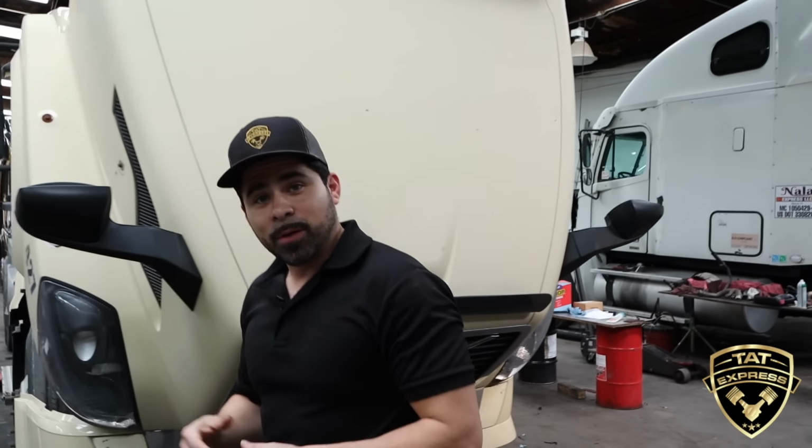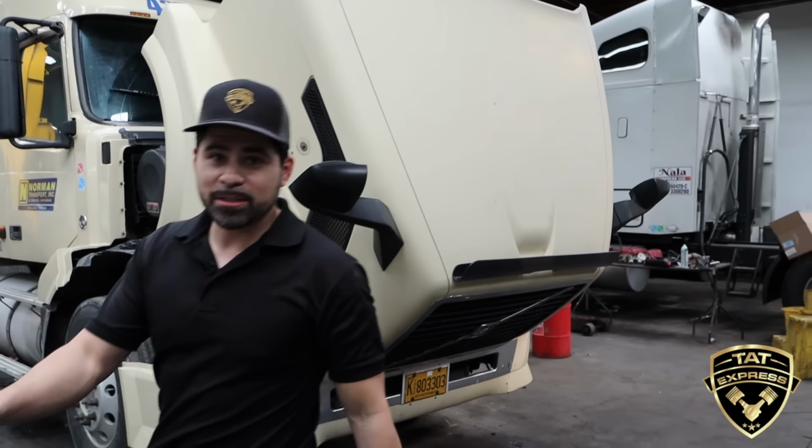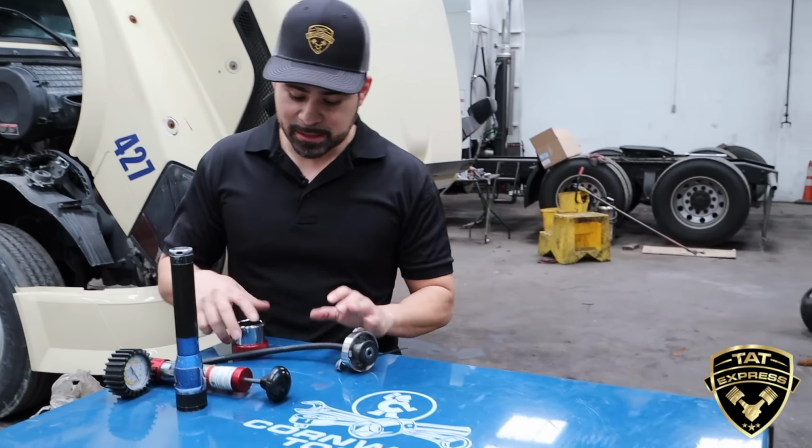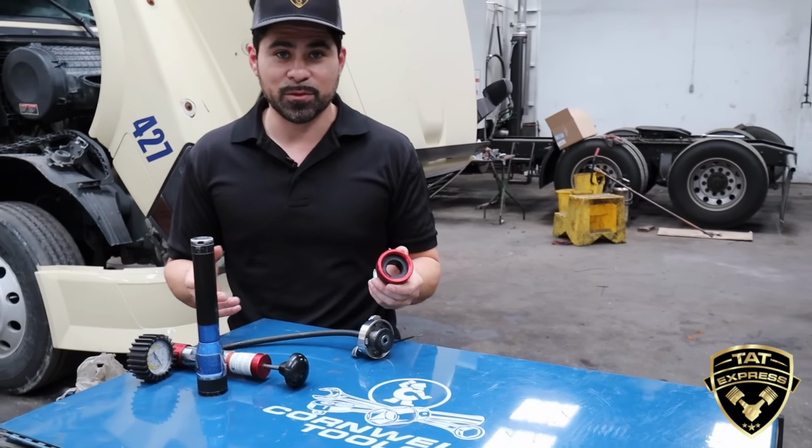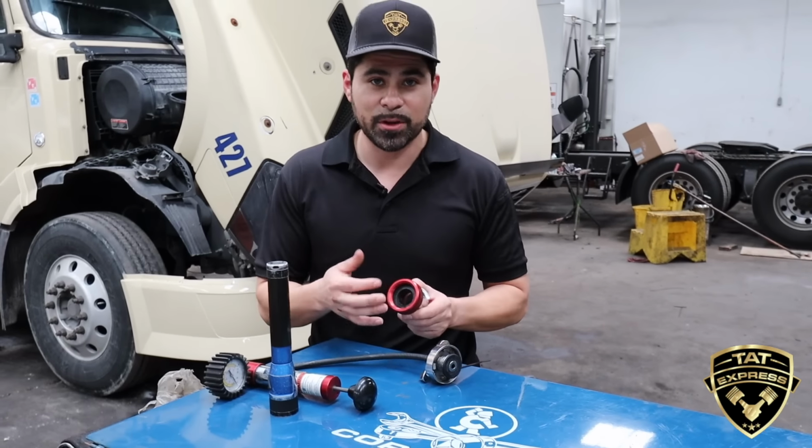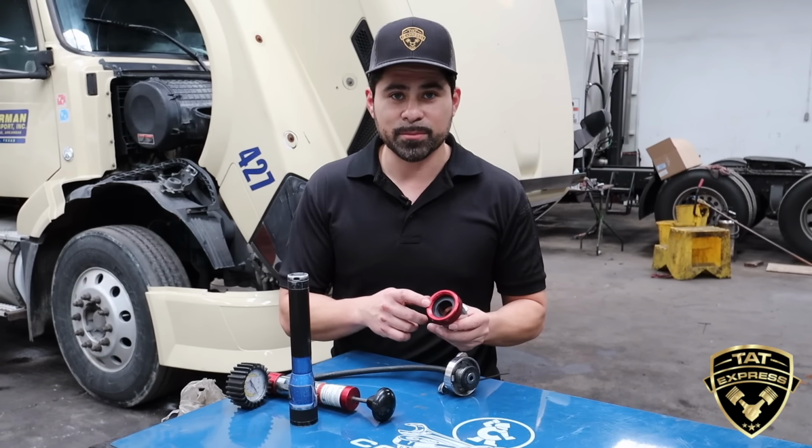All right, so the next thing we're gonna do is pressurize the system. What I'm going to use is a manual pressurizer. You can get different sizes. You're going to have to get different sizes, of course. Different degas bottles have different caps. This particular cap is made for Volvo.